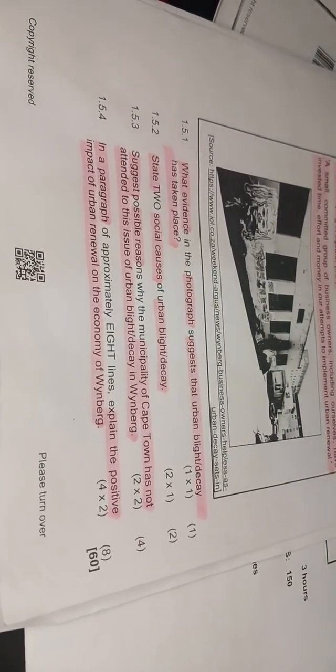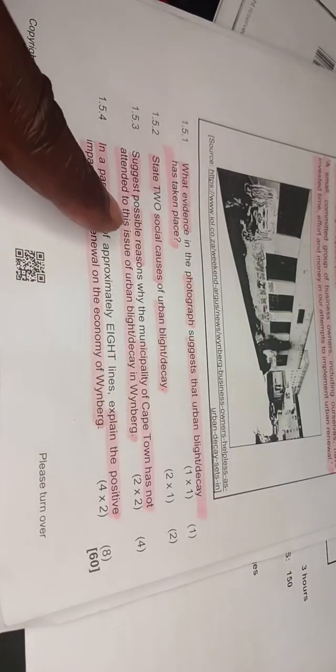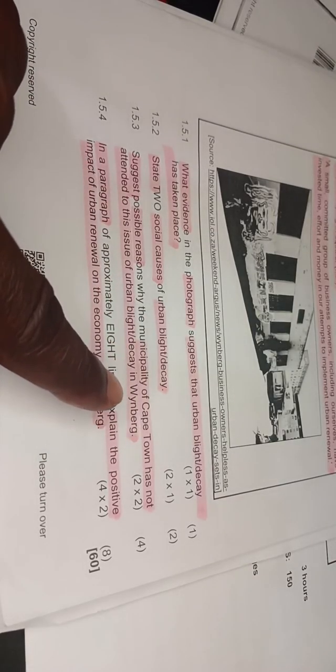Okay. Let's look at 1.5.3. Suggest possible reasons why the municipality of Cape Town has not attended to this issue of urban blight or decay in Wynberg. Why have they not attended? Obviously, with the municipality, what could be the problem? Maybe they do not have a budget for it. There is a lack of finance. That is clear, guys. So we can say lack of finances, lack of resources.